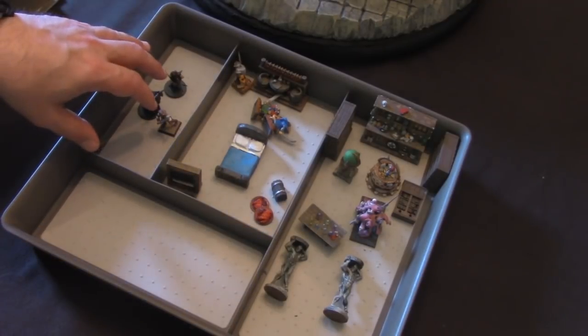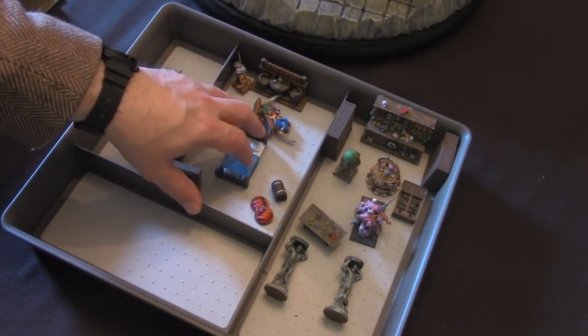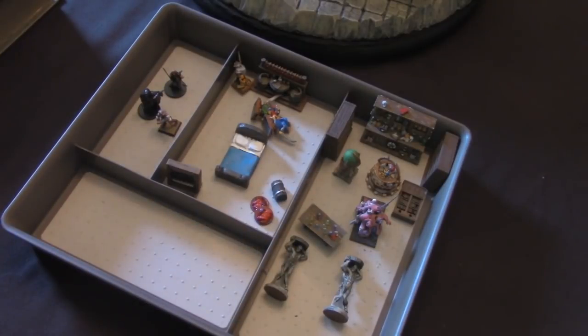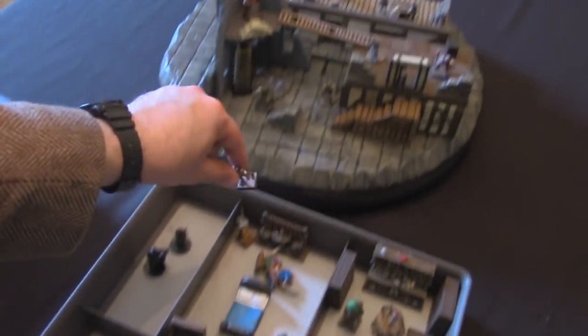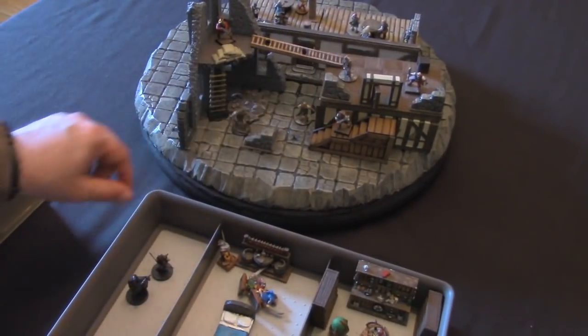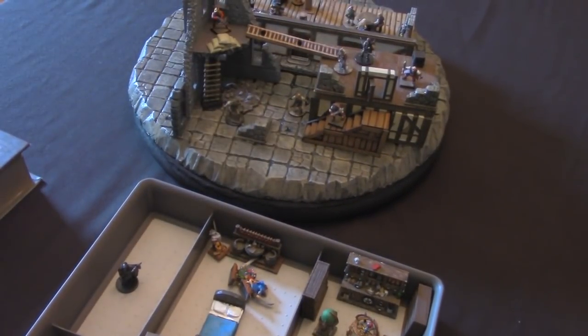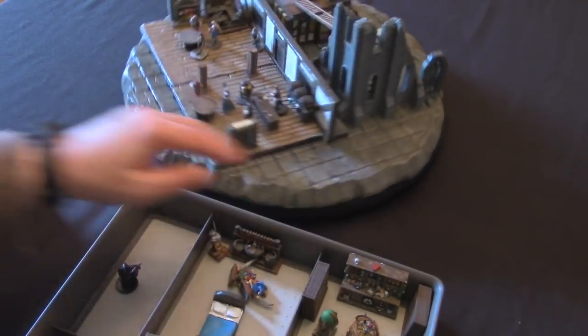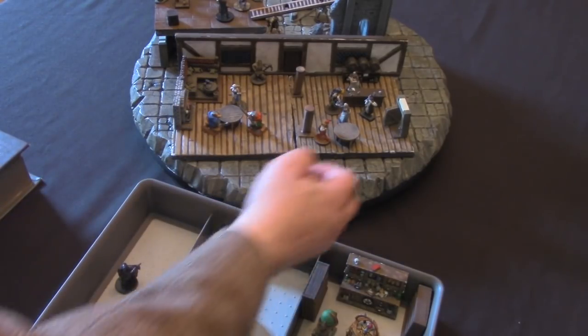So this is the first encounter with the bandits, that's going to be the inn, and that's going to be the finale, which is going to occur in a wizard's laboratory. If I feel that the encounter is too easy, I could just reach in there and put a bandit there, put a bandit over here, and we've got more bandits. Now on the other side, we have our were-rats ready to go.